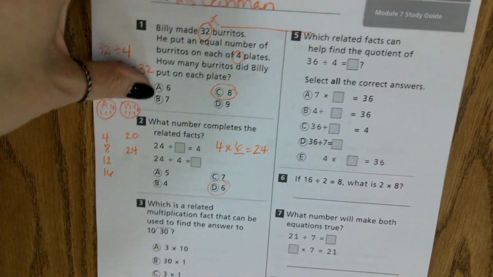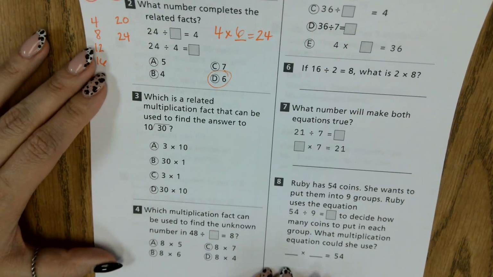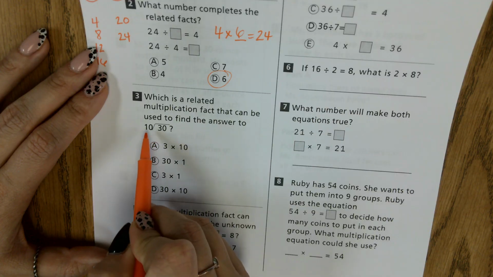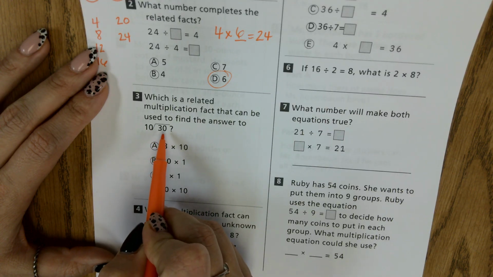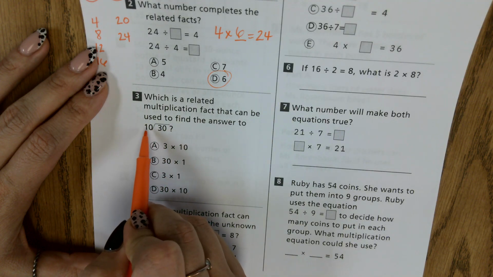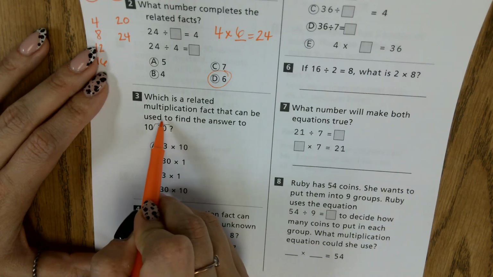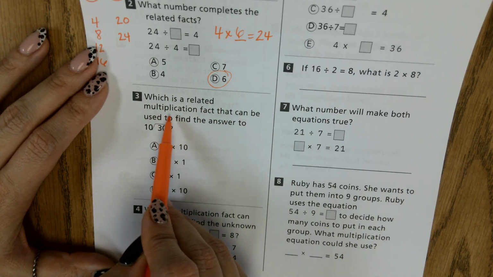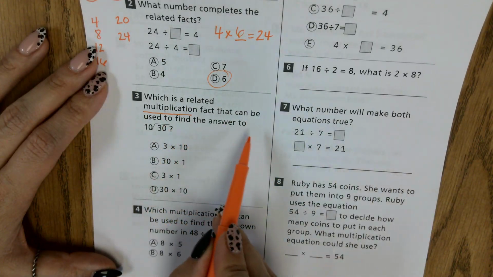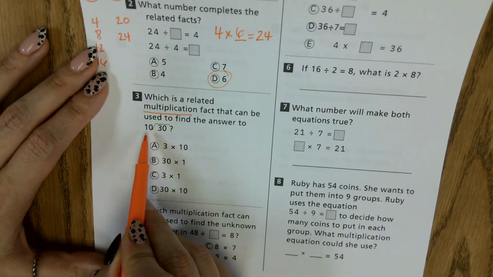All right, let's move on. My next problem. Remember, this right here is our division. Our division symbol has the number we're dividing, our dividend, on the inside, and our divisor on the outside. And then our answer will go on top, which is a related multiplication fact that can be used to find the answer to 30 divided by 10.